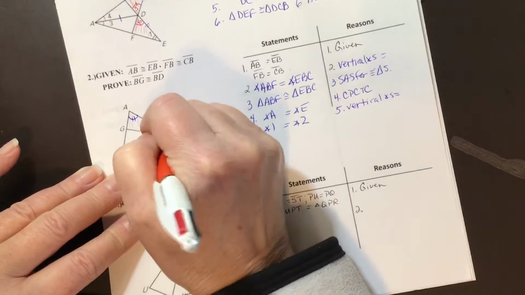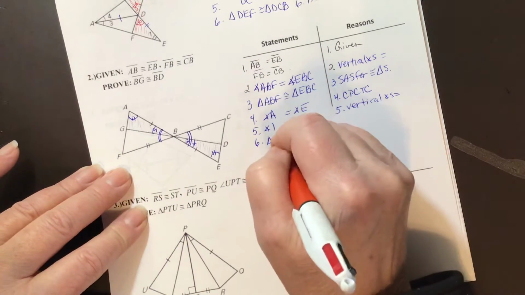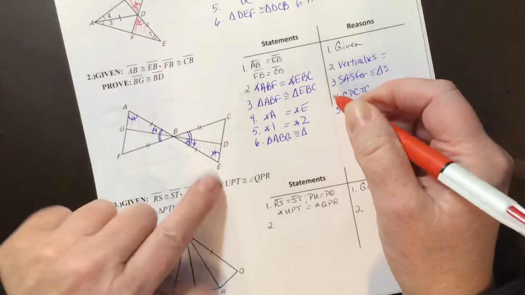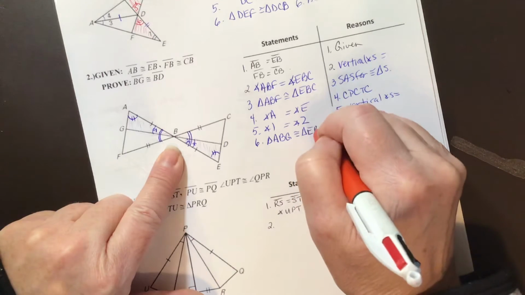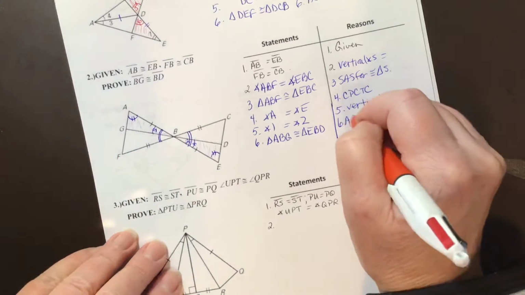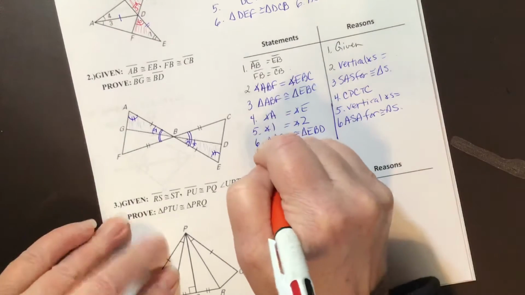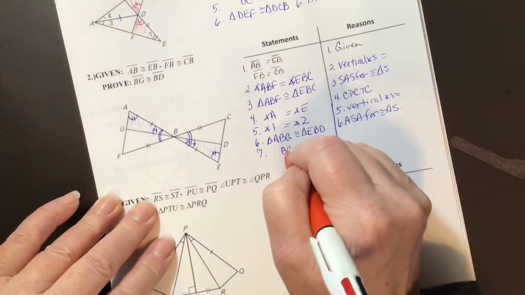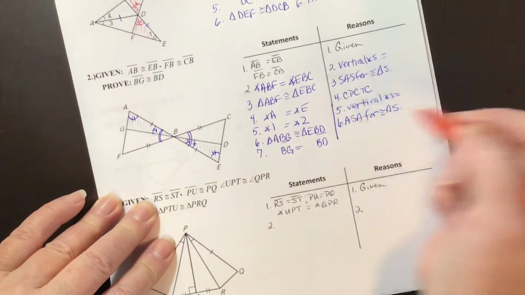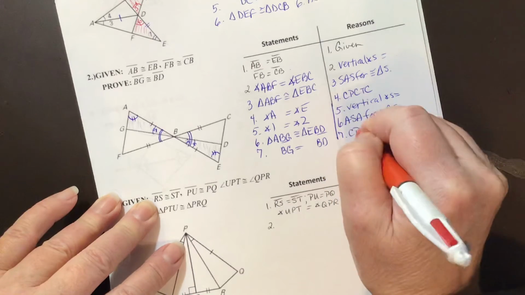Then once you mark that, we can see that triangle ABG is congruent to triangle EBD because of angle side angle. And now that those triangles are congruent, we see that BG is equal to BD. And you can tell that I assigned my triangles correctly, and it's because of CPCTC.